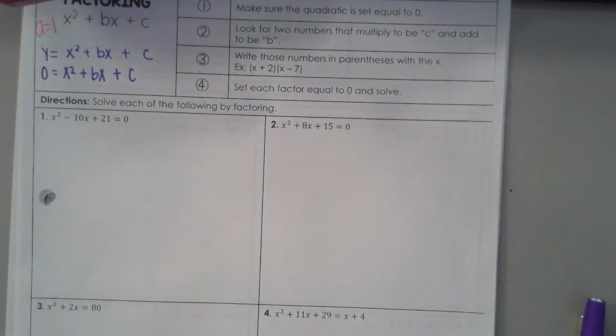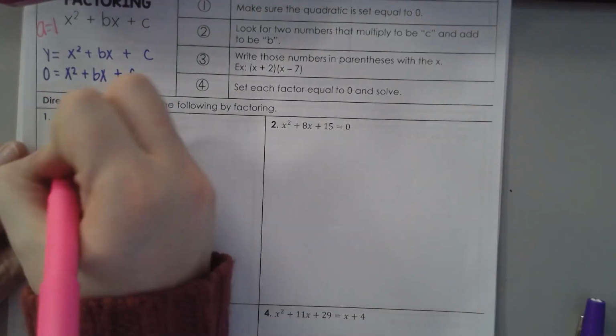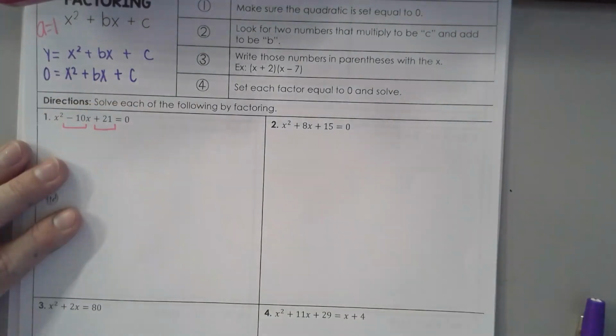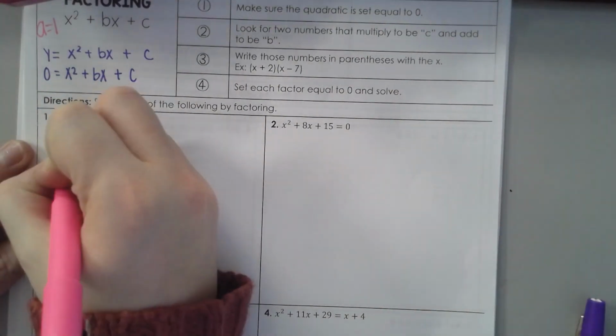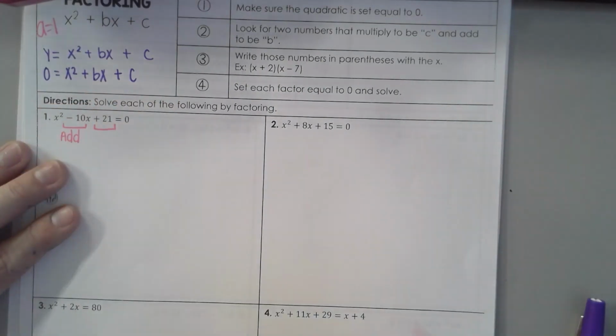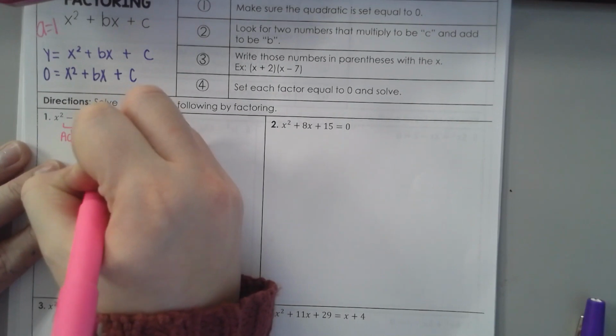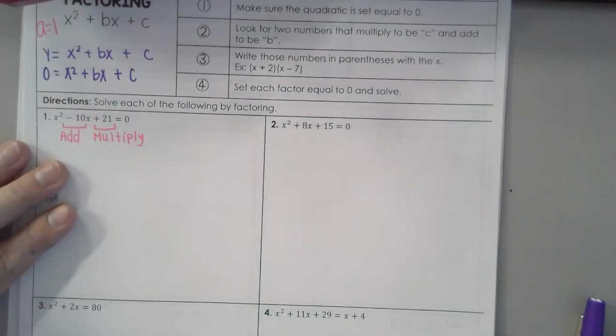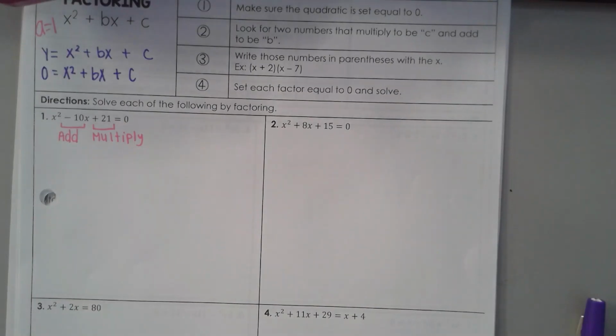And so what we do is we look at my b value and my c. I want two numbers that add to be negative 10 and multiply to be 21. What are those two numbers?